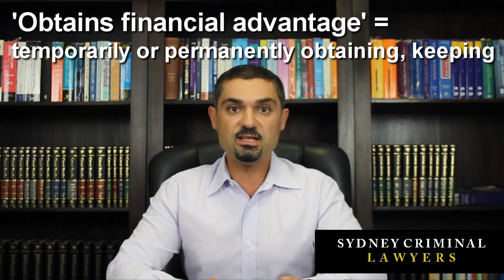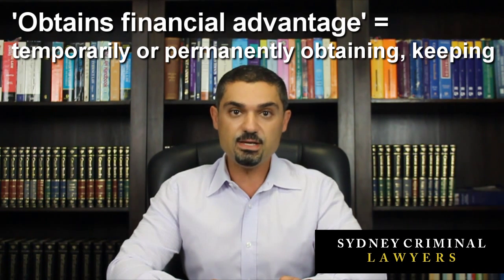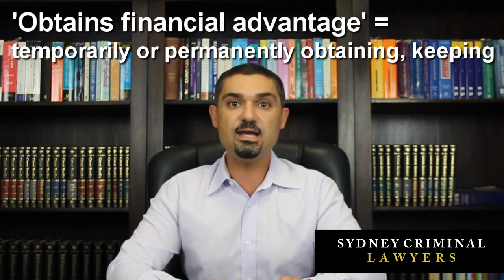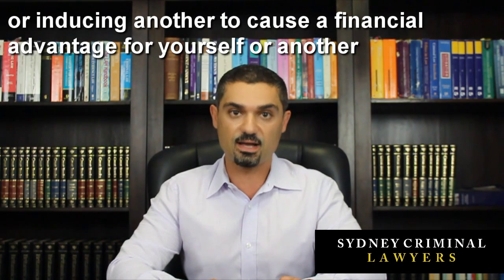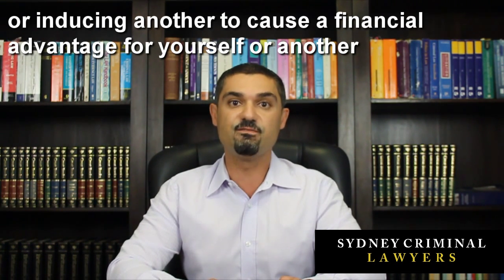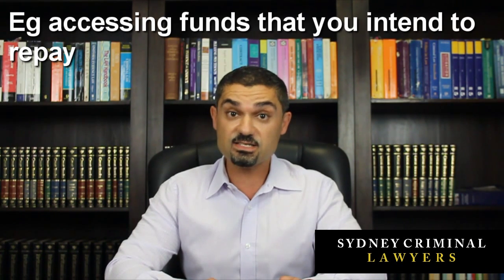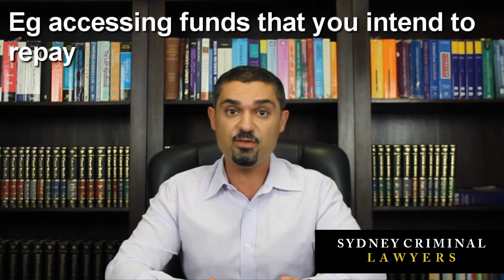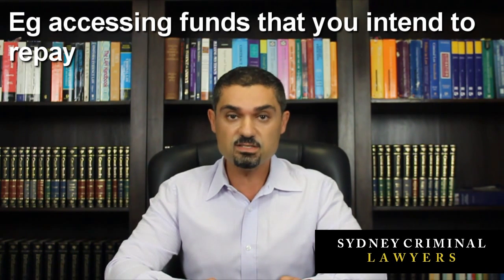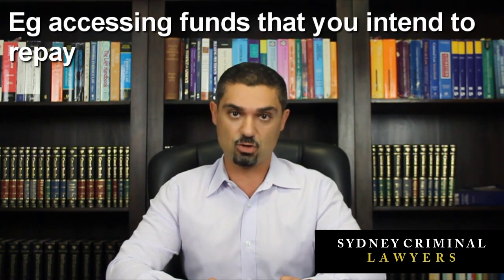The definition of obtains financial advantage is temporarily or permanently obtaining, keeping or inducing another to cause a financial advantage for yourself or another person. For example, accessing funds that you intend to repay. So even if you intend to just borrow the funds and repay them, that can constitute the offence.